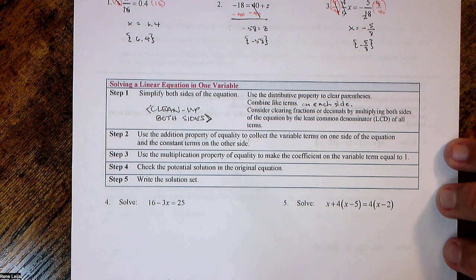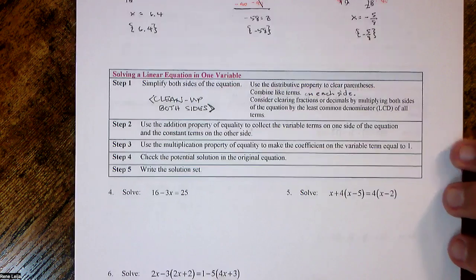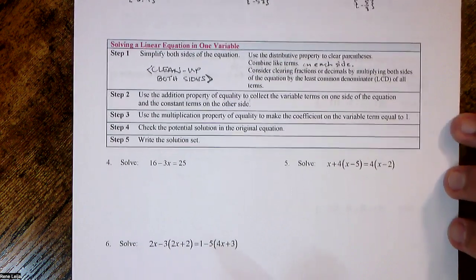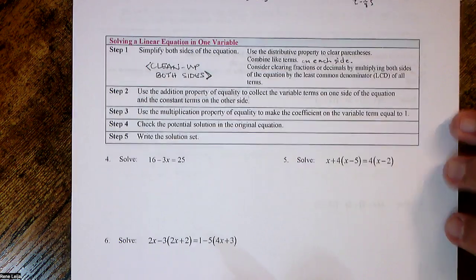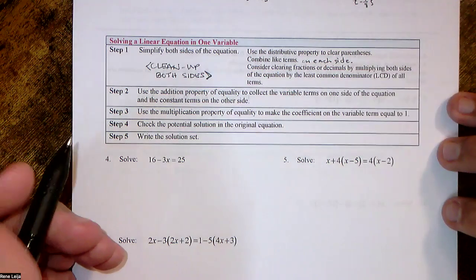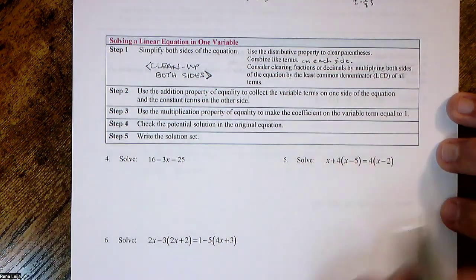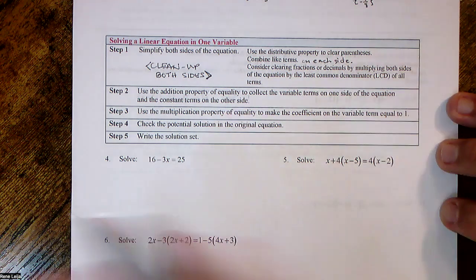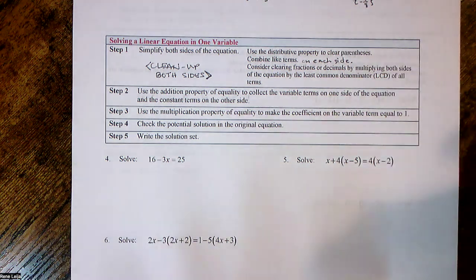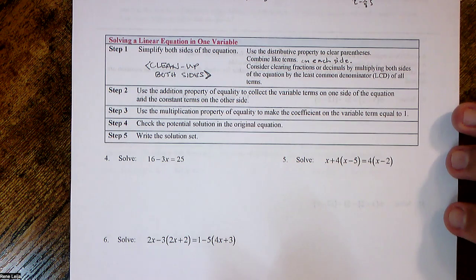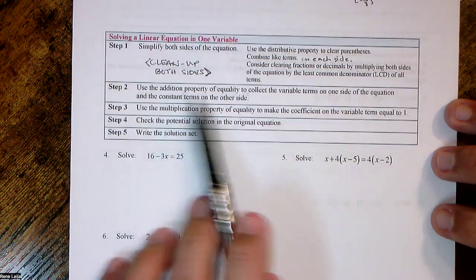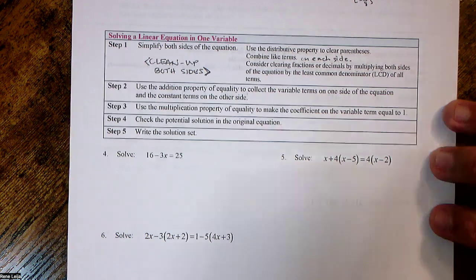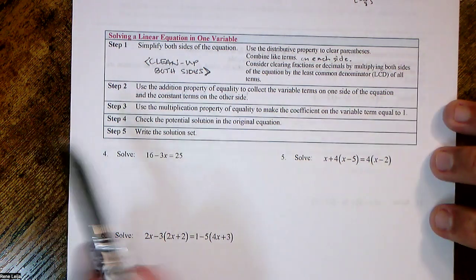And the reason why is when you start moving too many terms around, sometimes you inadvertently forget about a term, or you end up making a small error as you start moving things around. So you definitely want to clean up each side first. Then you apply the addition property. So you move things around from one side to the other.